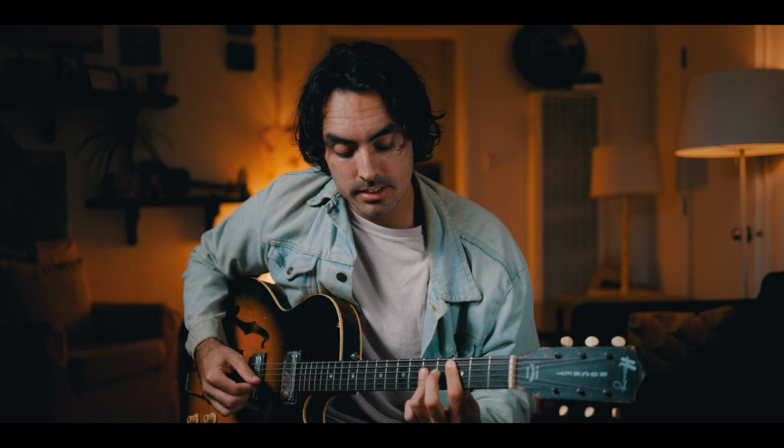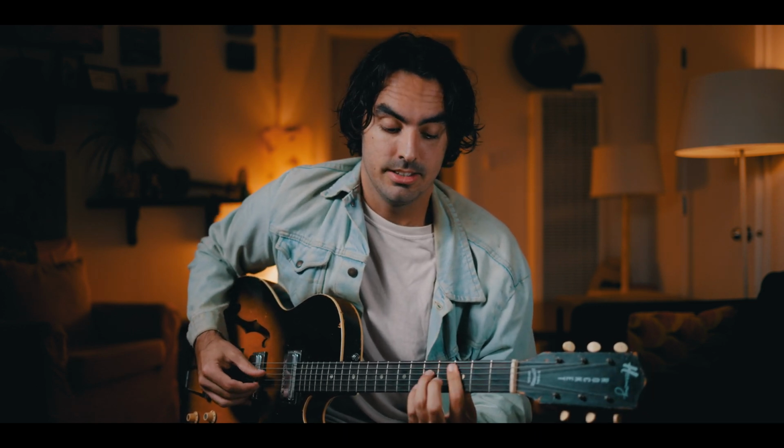Let's say I have this C major bar chord. Well, the root of this chord is here, so I'm going to take it down half a step. Now I have a major 7. I'm going to take it down another fret. That's a dominant 7th. Well, if I want it minor, I'll just take the 3rd and bring it down half a step. Now I have a minor chord.